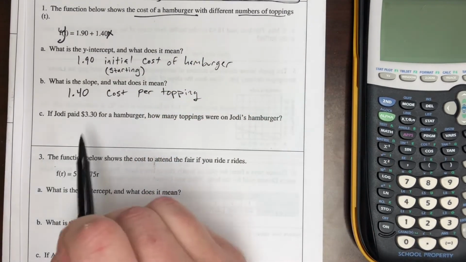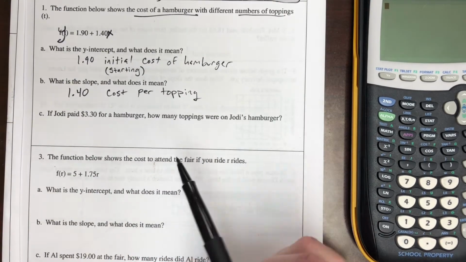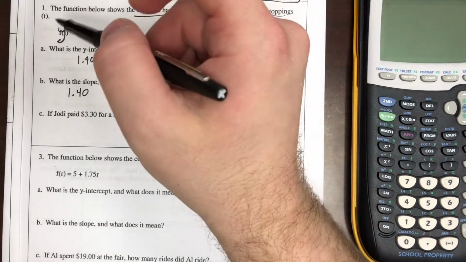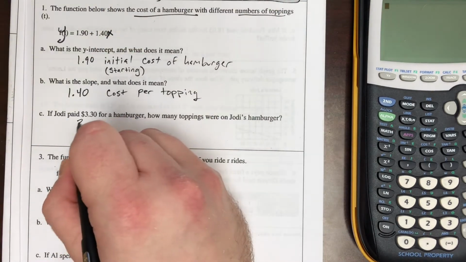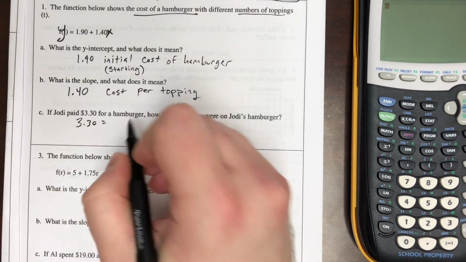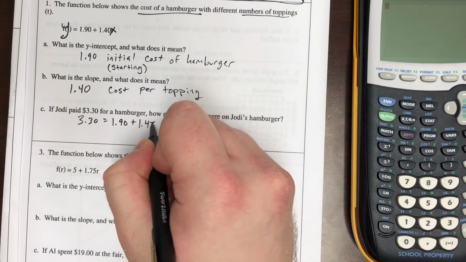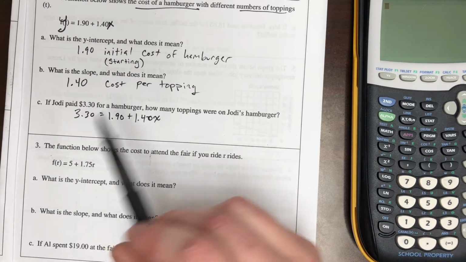So if Jody paid $3.30 for a hamburger, how many toppings were on Jody's hamburger? Okay, so we could literally just set up an equation and solve it. So she pays $3.30. That's our y. That's like our final amount. So we could find this out. We could literally go through and solve it.